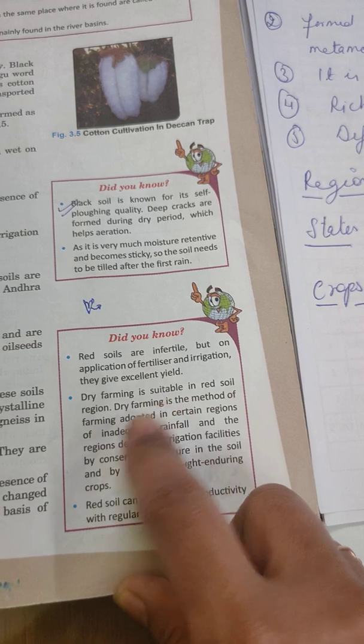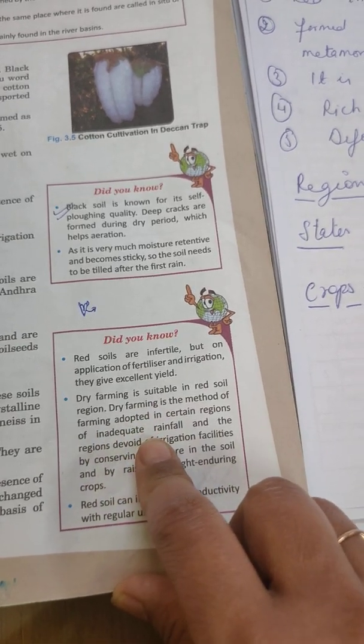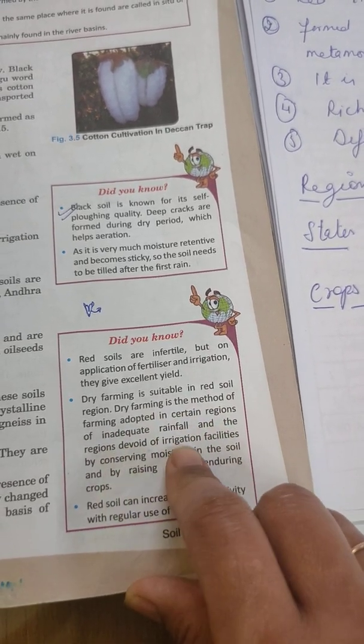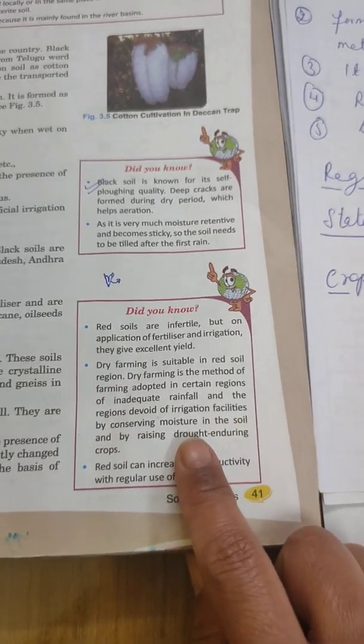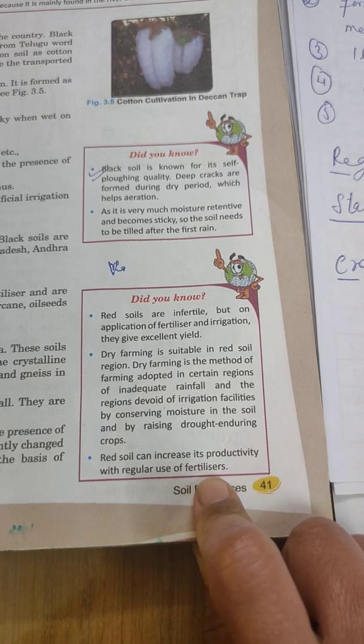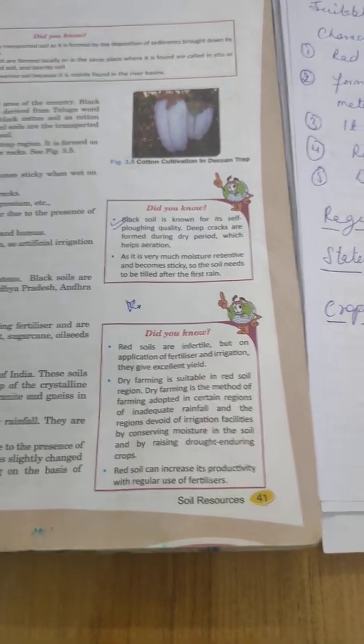Dry farming is suitable in red soil region. Why? It is a method which is adopted in certain regions of inadequate rainfall and the region devoid of irrigation facilities by conserving moisture in the soil and by raising drought-enduring crops. So, this soil is suitable for dry farming.